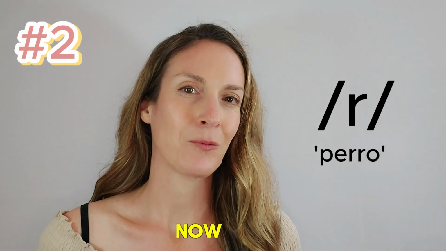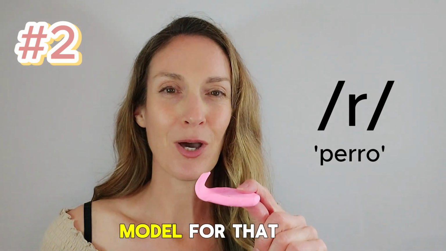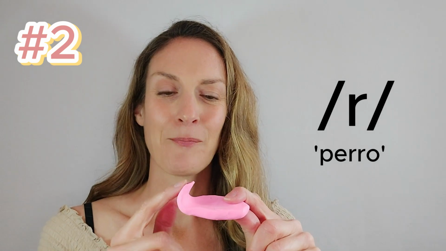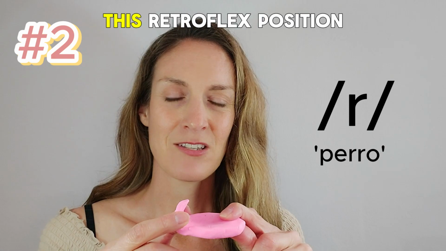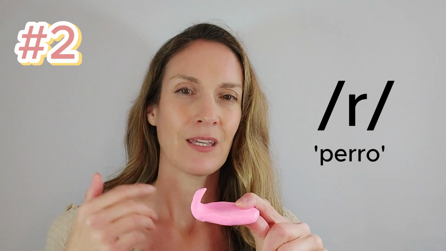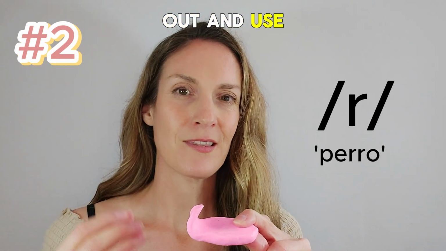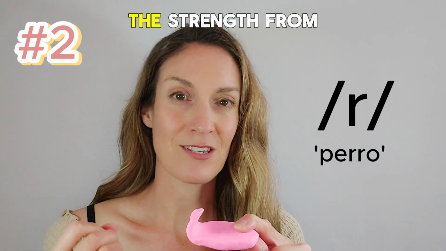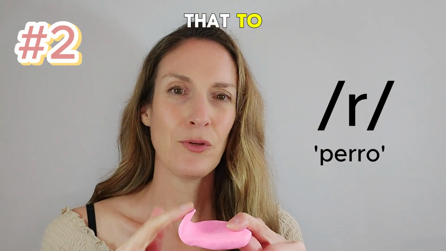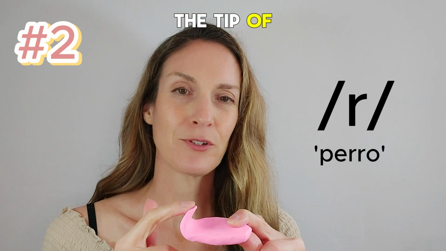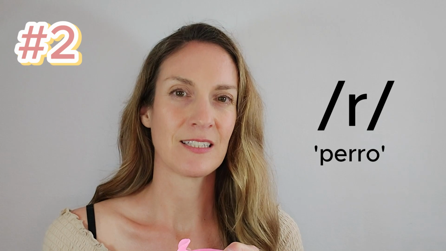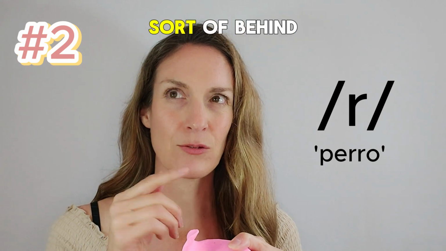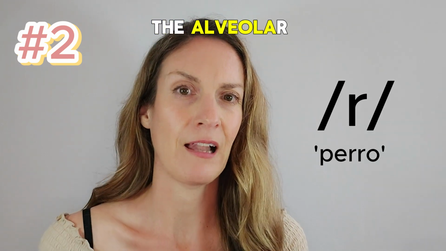Rrr. Now, what I do is, I'm going to use my model for that again. You have to, again, sort of put the tip of your tongue in this retroflex position. You want to breathe out and use the breath and sort of the strength from that to let the tip of your tongue flap against your palate. R, r. And this happens sort of behind the alveolar ridge.